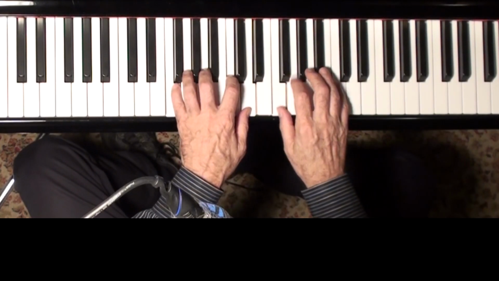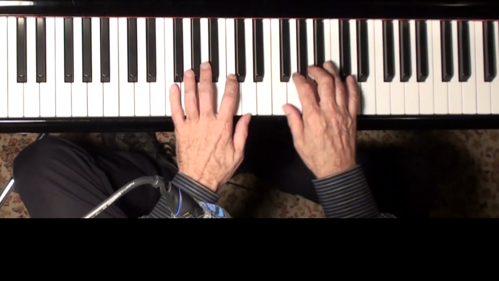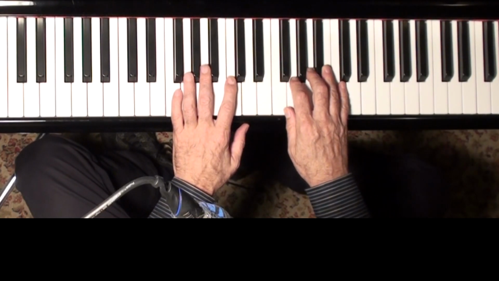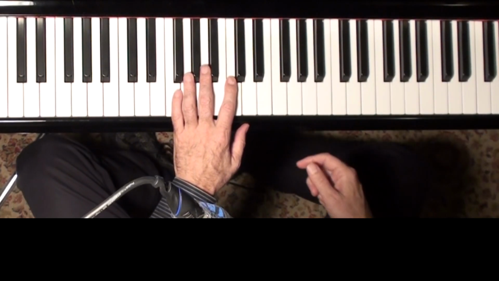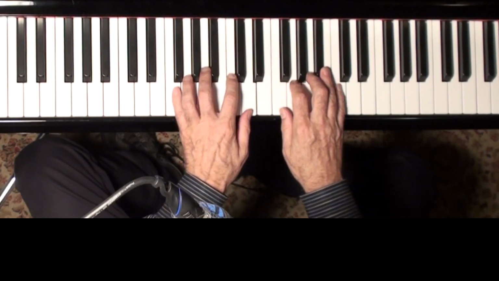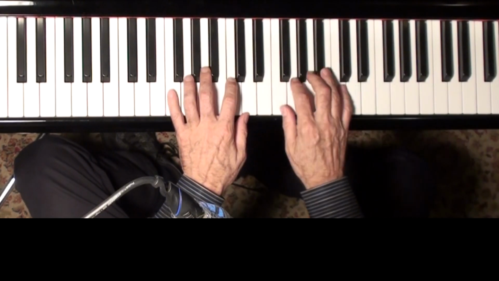F major 7th. Okay, that's the Ionian mode. It's really just the major scale, but we call it Ionian mode so people that don't know jazz think we're smarter than we really are. So F major scale, Ionian. And you can add a passing tone.